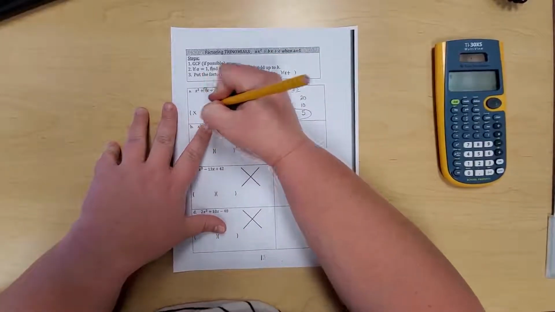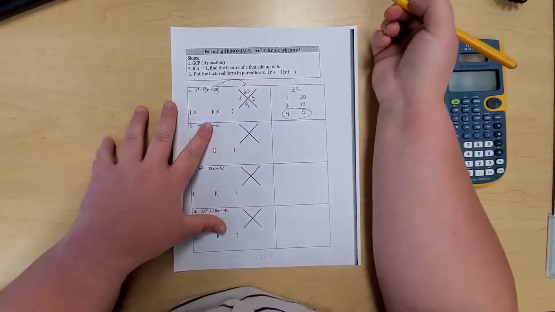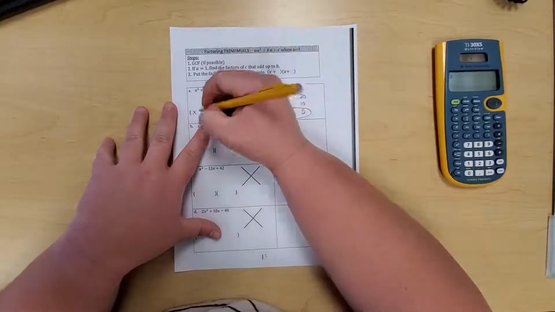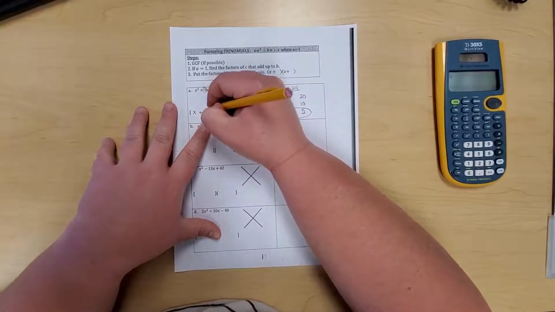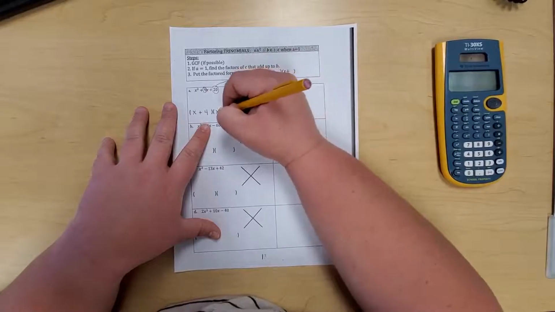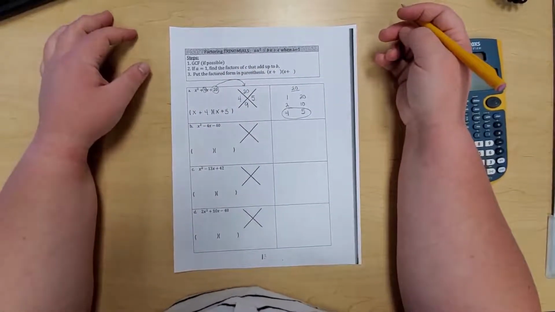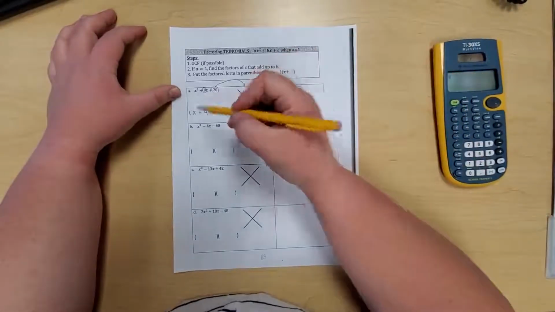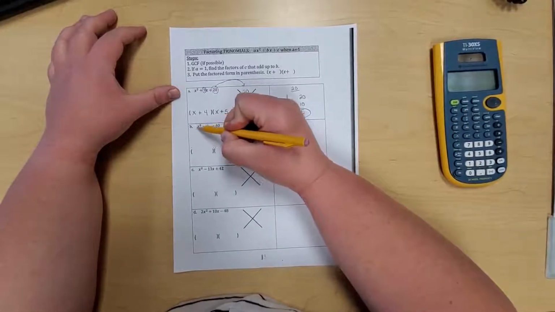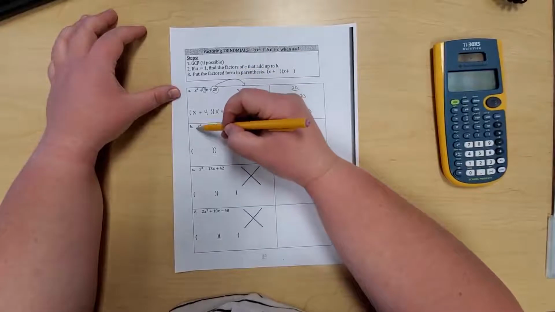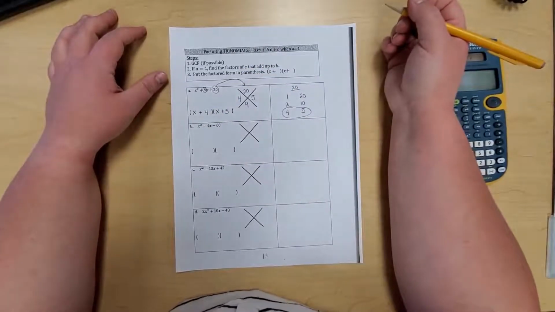There's always going to be an x at the beginning of each set of parentheses. The 4 is positive, so I'm going to put plus 4. The 5 is positive, so I'm going to put plus 5. And that's it. That's going to be your answer. Letter B. Again, there's no a out in front here, or there is an a, but it is 1. That means there's no GCF.